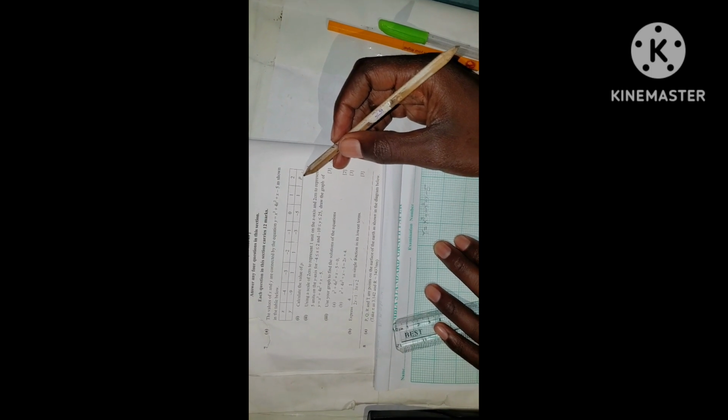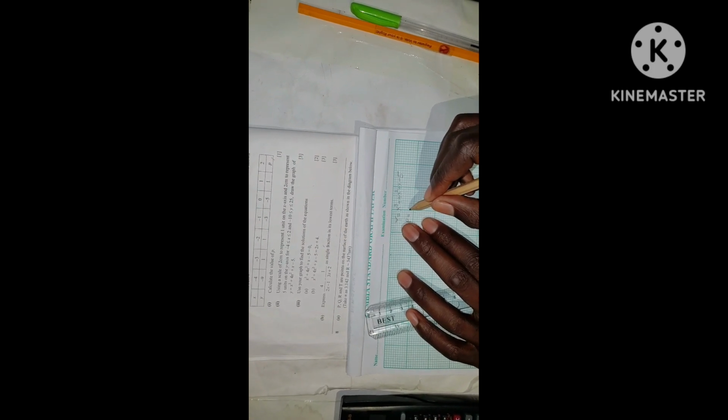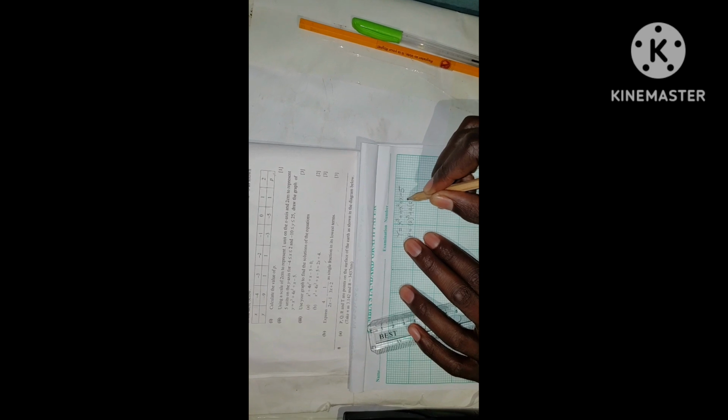The p is under y, so our p will be equal to, what is our x? Our x is 2, so you put 2 to the power 3 plus 4 times 2 power 2 plus 2 minus 5.